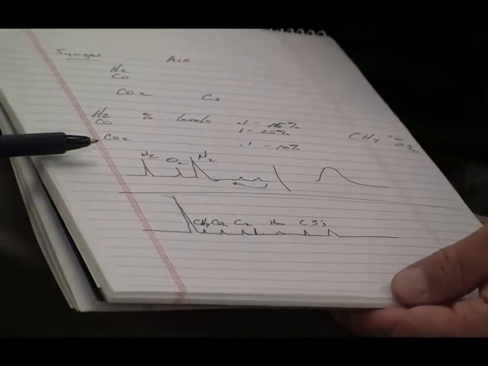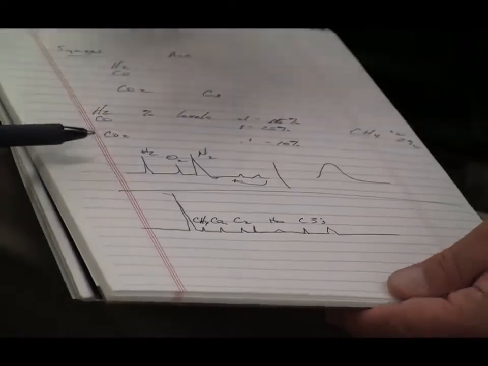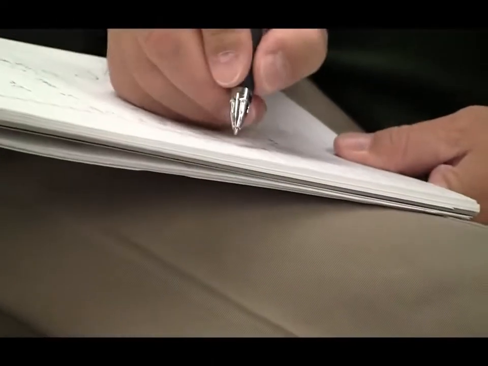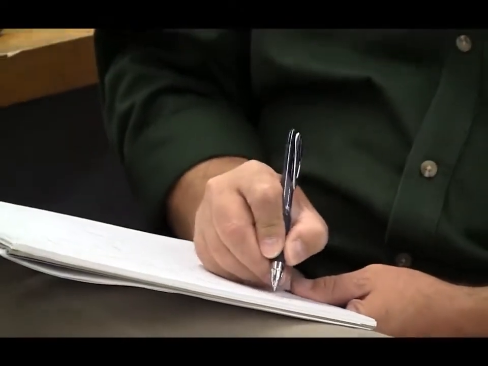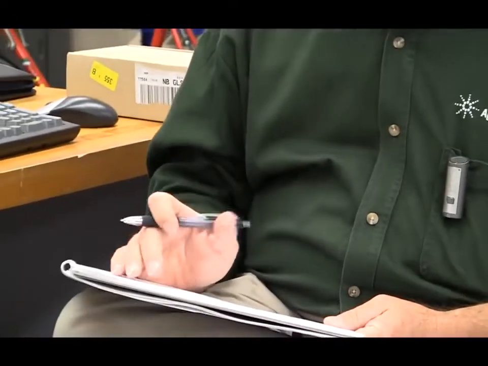This is for the PPQ. This is a mole sieve, the molecular sieve, Mole sieve 5A, and this is a porous polymer cube. So that's the basic principle of it.